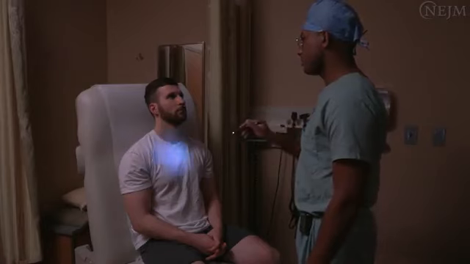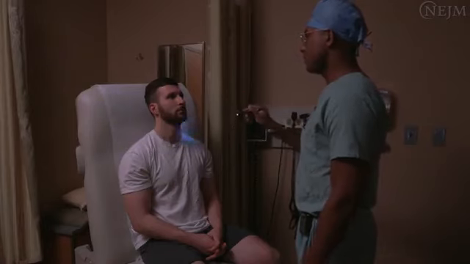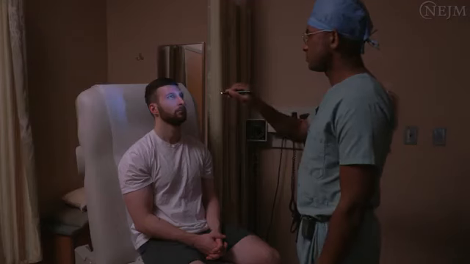Then, dim the lights in the room and ask the patient to focus on an object that is about 10 to 15 feet away. Shine a light into the patient's eyes, one eye at a time, and observe the pupillary response. The pupil should constrict, and a concentric response in the other pupil should be observed. A swinging flashlight test can be performed at this time.